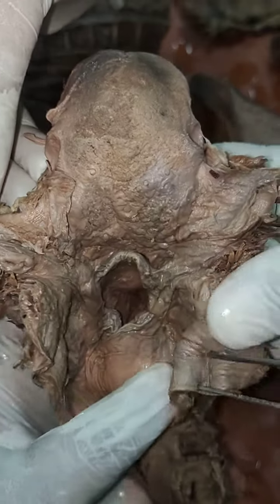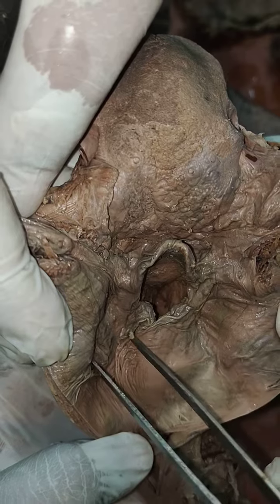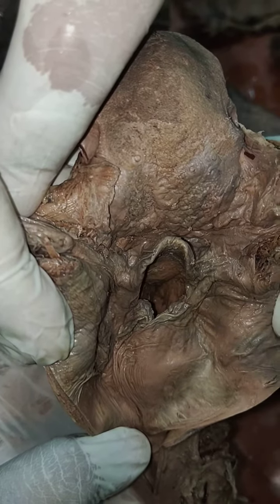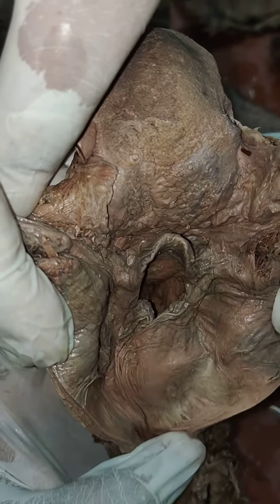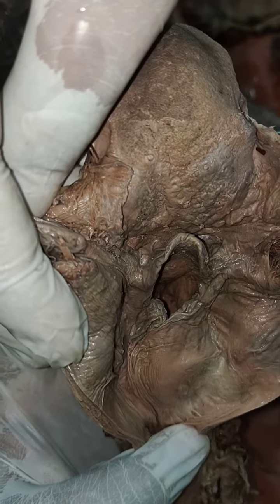So this is how the pharynx looks from the posterior side, and this pyriform fossa, I forgot to mention yesterday, is because of the larynx protruding into the muscular tube, that is the pharynx. That is why the fossa is created on either side, that is the pyriform fossa.